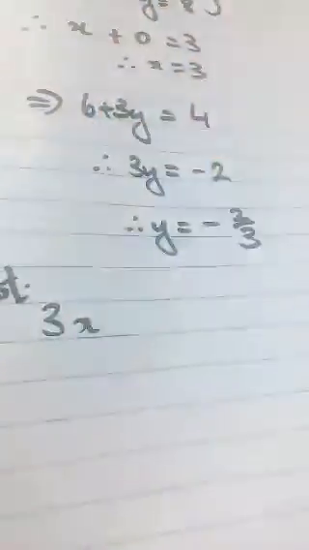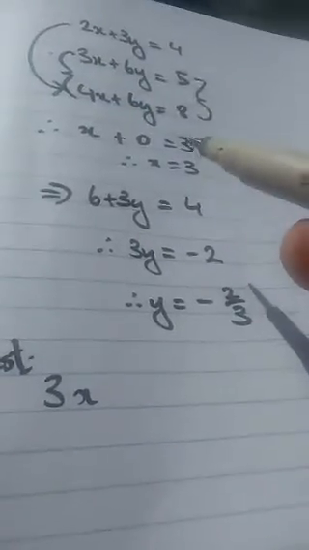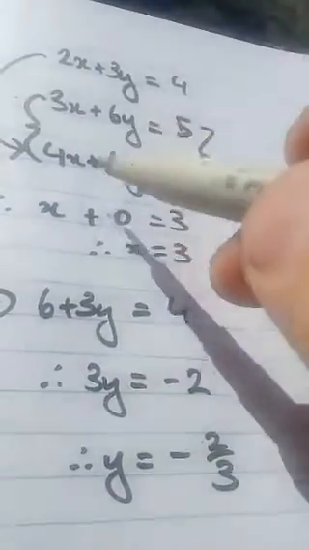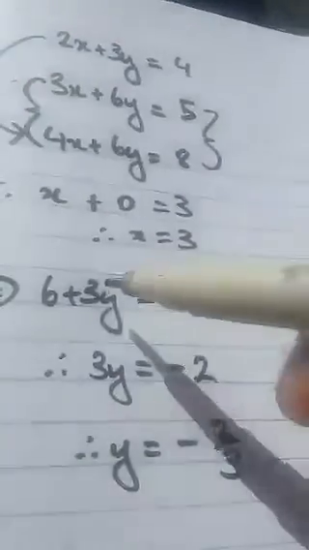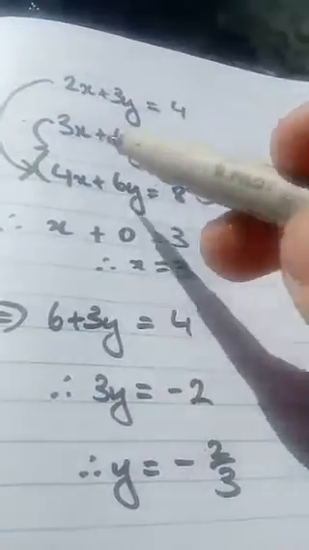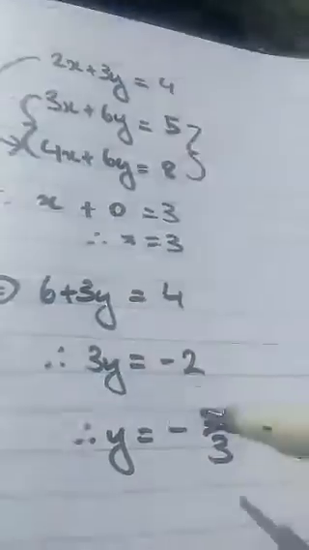Okay, so now let's test it in the other equation, which is 3x plus 6y equals 5. Basic system, that's where we're starting. What I did was take this from this. So 4x minus 3x is x, 6y minus 6y is 0, 8 minus 5 is 3. And then I just put it back into the equation. 3x plus 6y is 5. Put it back in, and we're done.